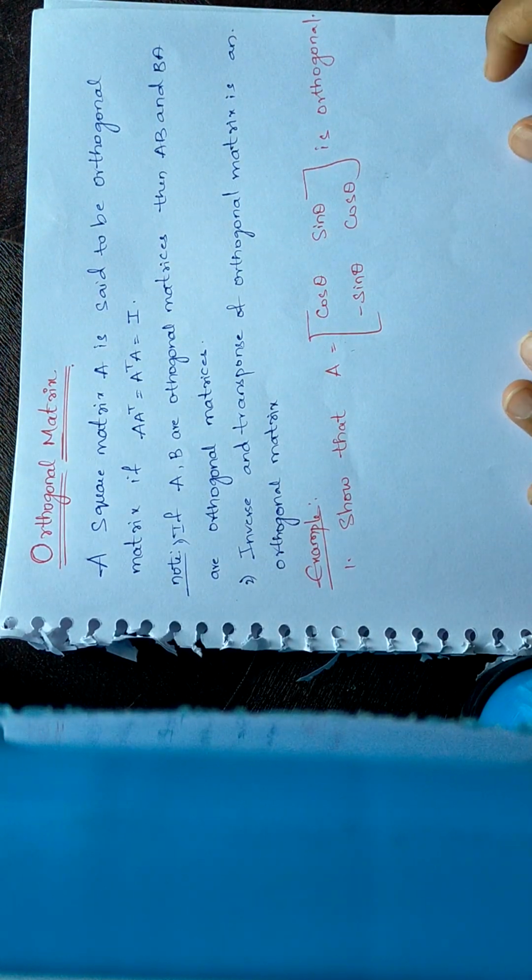That is one type of model, and the other model is they'll not give you all the values in the matrix. They'll give a few elements as numbers and a few as alphabets like A, B, C, and they'll say that this particular matrix is orthogonal, and ask you to find the values of A, B, C. We will see both the models. In this video I'll explain a normal sum, and in the next video I'll explain the other type of model. First, let's see what an orthogonal matrix is.